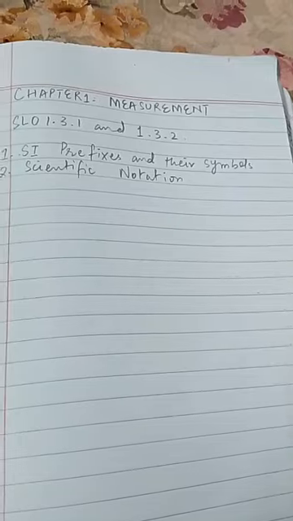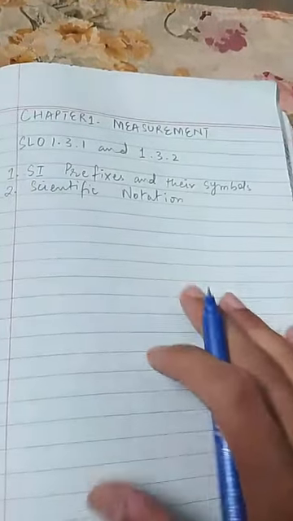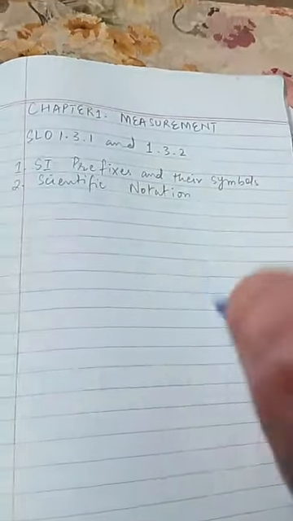So in today's lesson we will understand two very important concepts of physics. As you can see over here, chapter 1 measurement, and I will cover SLO 1.3.1 and 1.3.2 of grade 9 physics of our Khan board, and the main topics are system international prefixes and their symbols, and the second one is scientific notation. So first of all, what are prefixes?